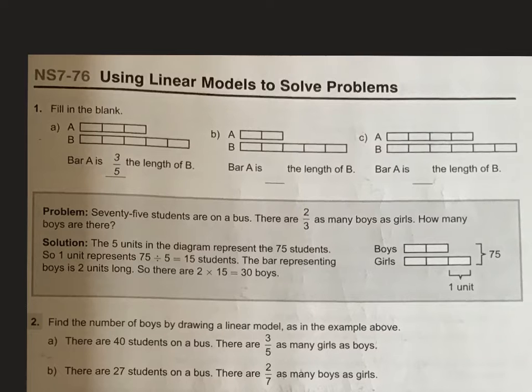What you will notice is that the three pieces from A take up the first three pieces from B. So that is where we get our numerator from, and the total number of pieces is where we get our denominator from. So part A is 3/5 of part B, because it's the length of 3 out of the 5 pieces. For part B, we have a new A and B.